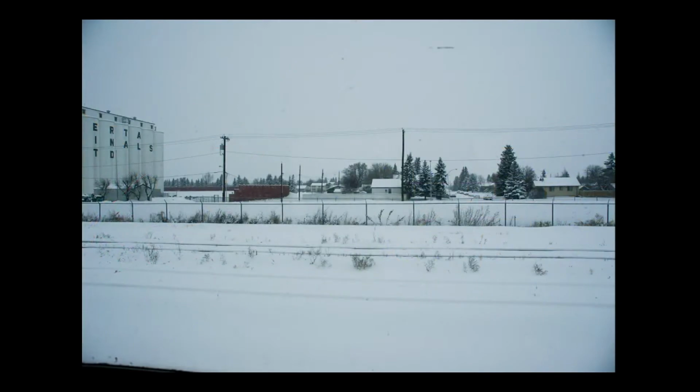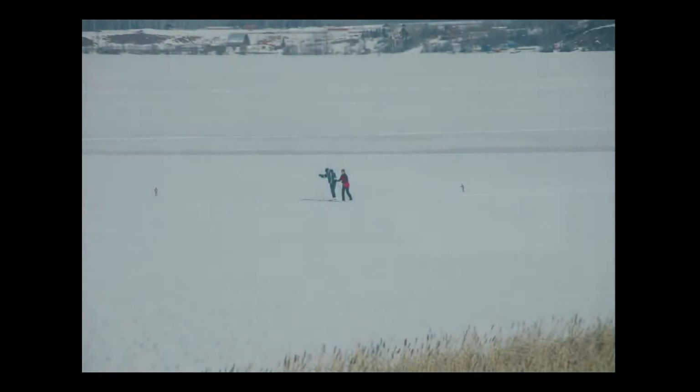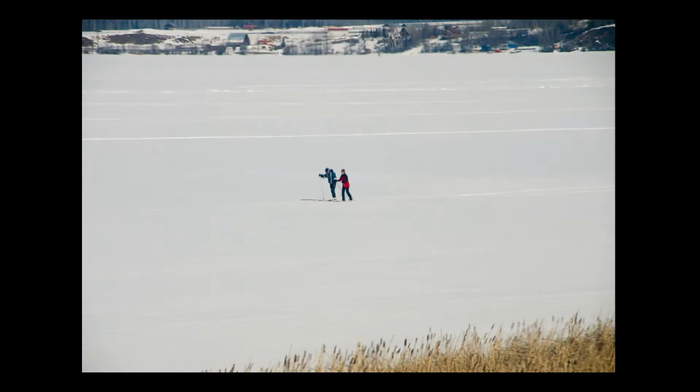We wake up to a blizzard in Edmonton. Snow everywhere, roads completely covered. Even our taxi driver having trouble finding the road and the station entrance. But we got there and we're underway.